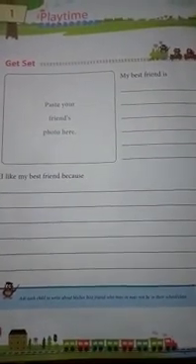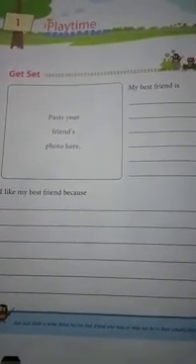You can take your parents' help to frame the sentences, but the feeling or the words should come from you. Okay, children, so take care, and I'll meet you soon in the next class.